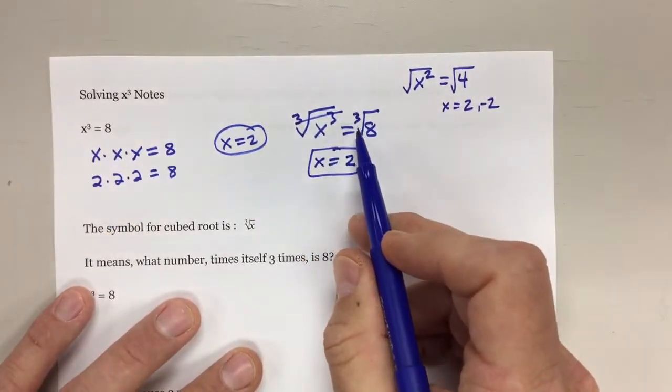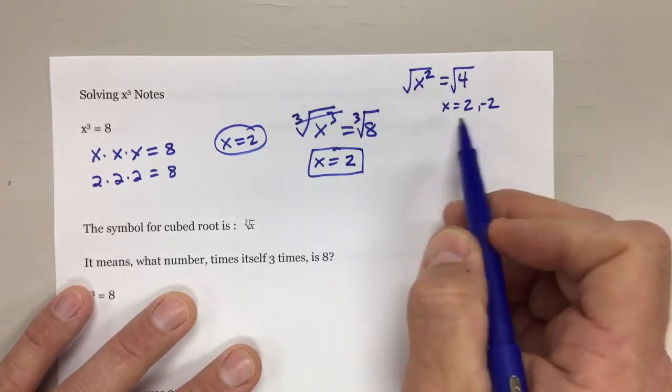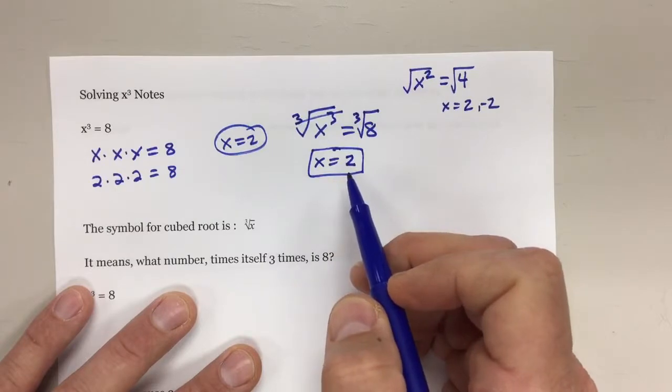Now with cubed roots, we're only going to get one answer, where with square roots, we always got 2. With cube roots, there'll only be 1.